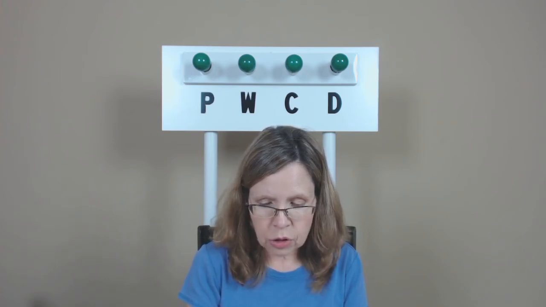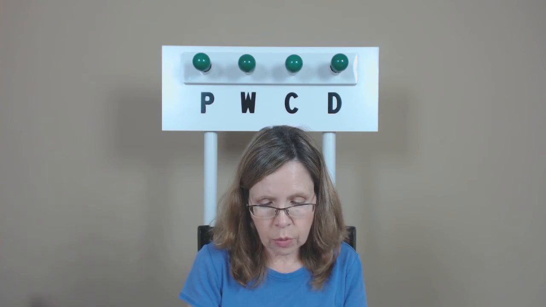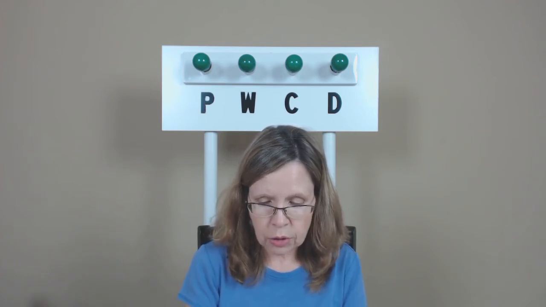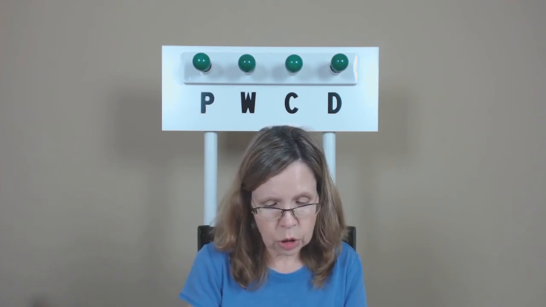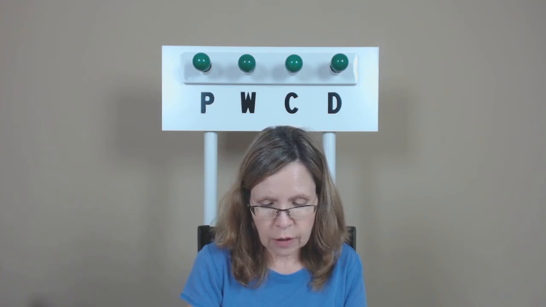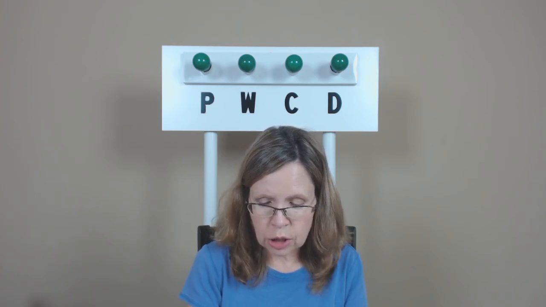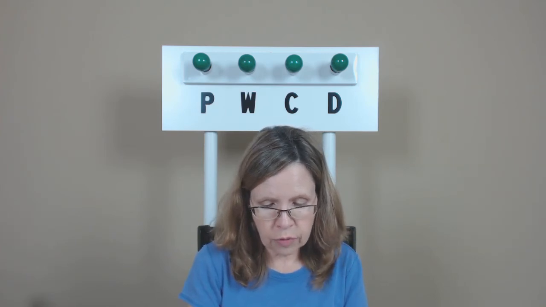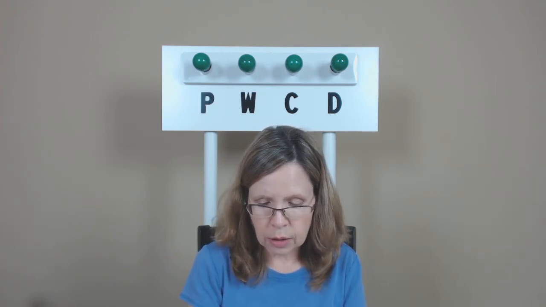A dangerous instrument means any instrument or article which, under the circumstances in which it is used, is capable of causing death or serious physical injury. Serious physical injury means physical injury which creates a substantial risk of death or which causes serious disfigurement, serious impairment of health, or serious loss or impairment of the function of any bodily organ.